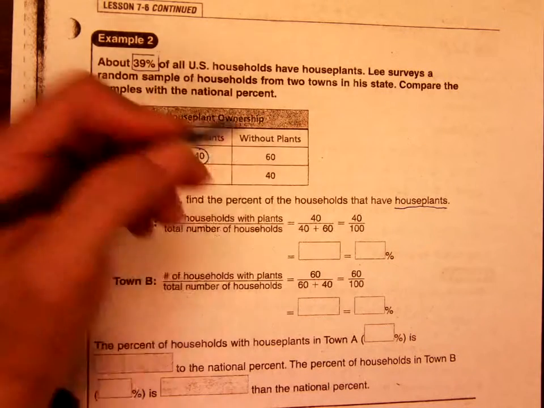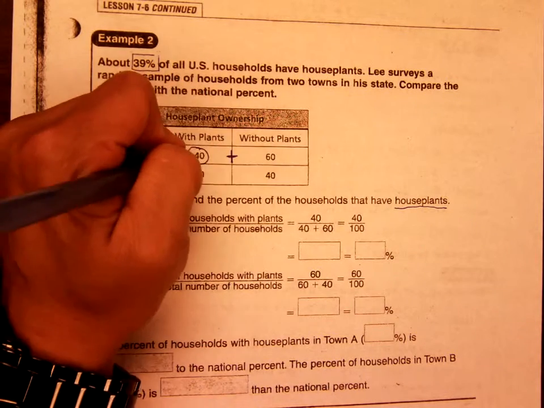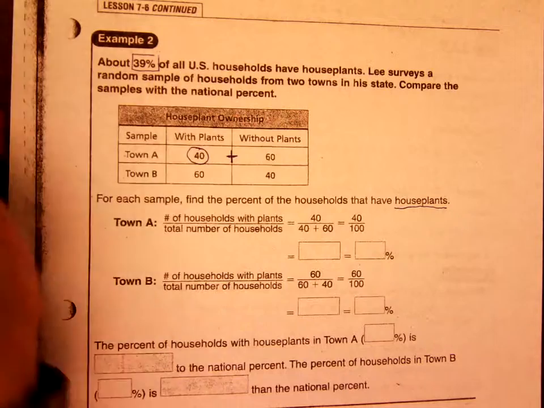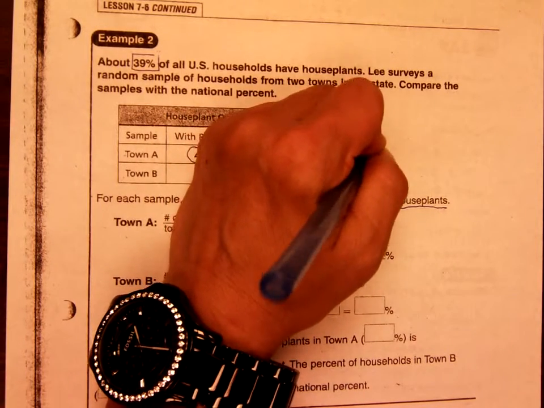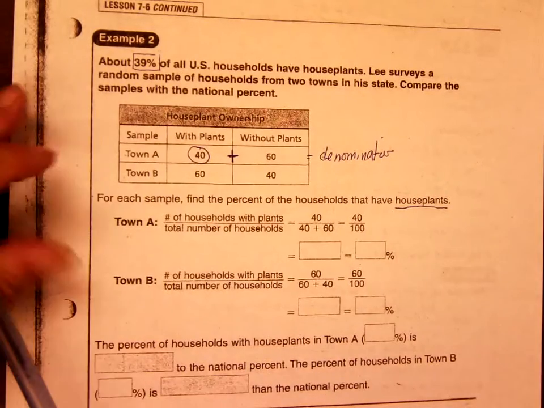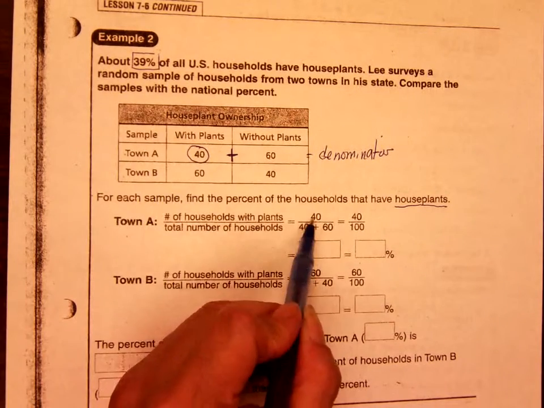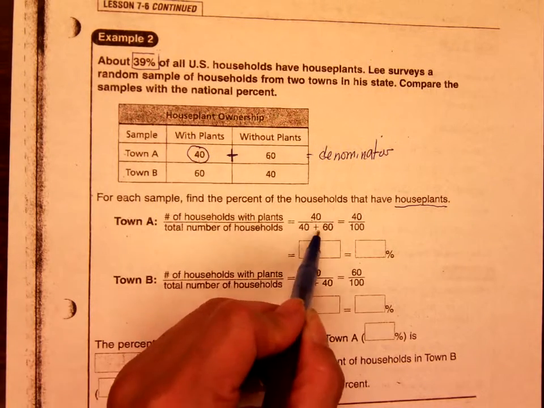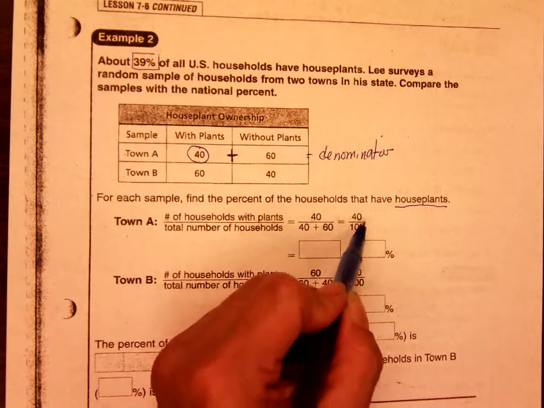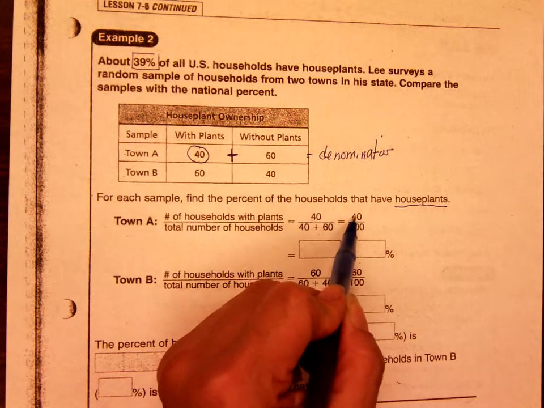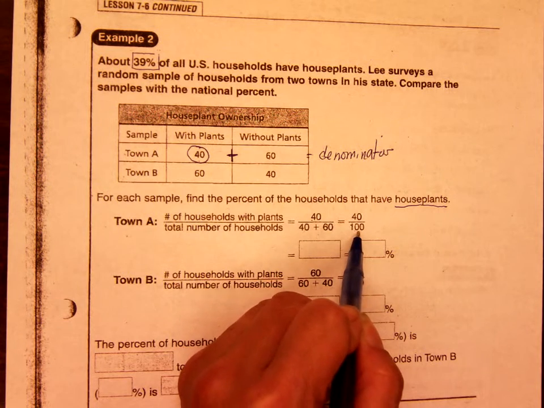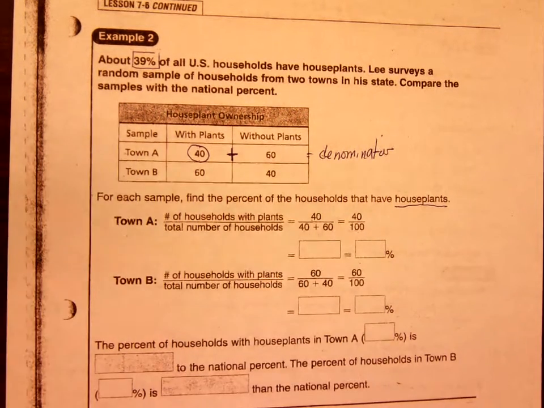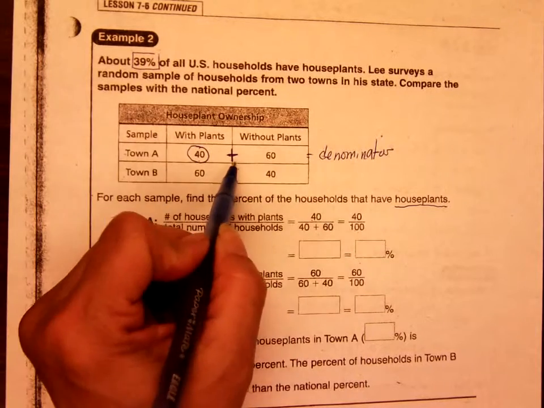To find the denominator, all they did was add the 40 plus the 60 to get 100. Now understand, this equals 100, but sometimes it's not going to equal 100.